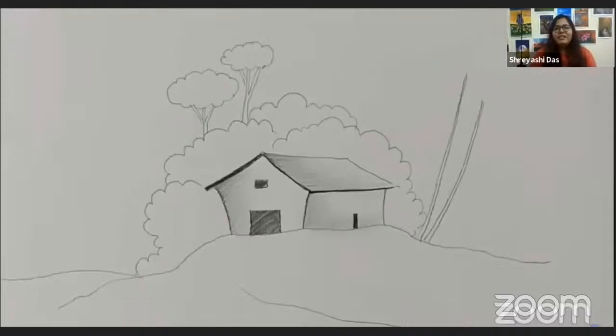Very good. So those of you who are getting done with the house, now you can take out your dark pencil. We will be using the dark pencil on the bushes. Those who don't have a dark pencil, you can continue with the same pencil that you have. Just remember, wherever we are using the dark pencil, you need to apply more pressure with your pencil so that it becomes darker.